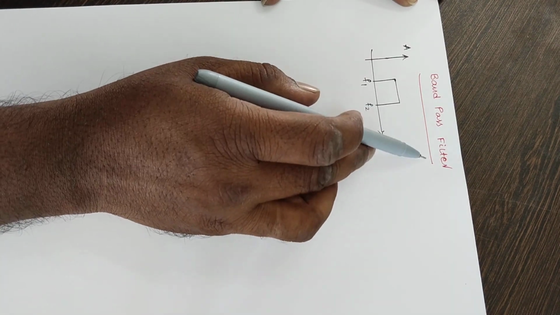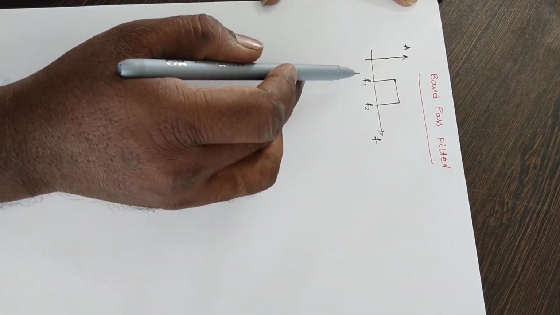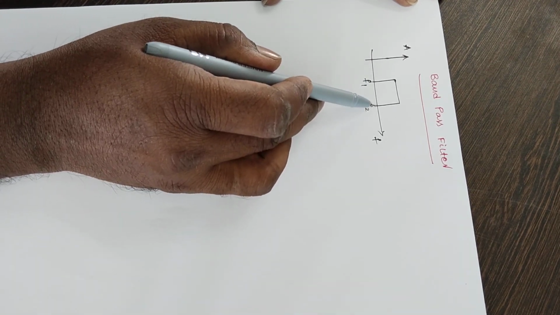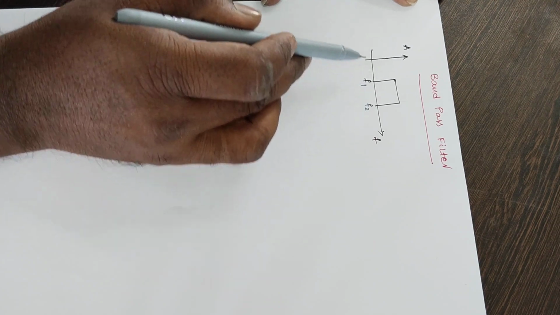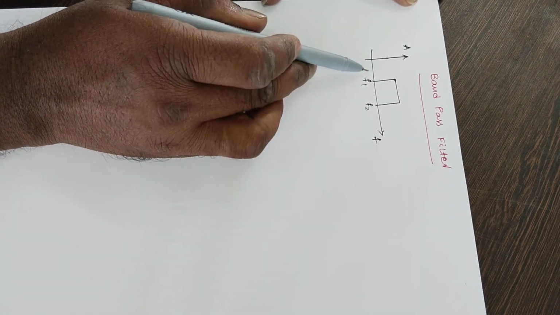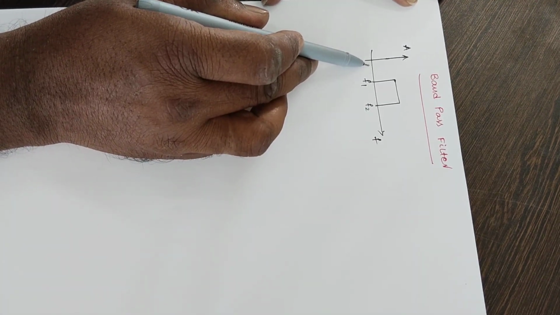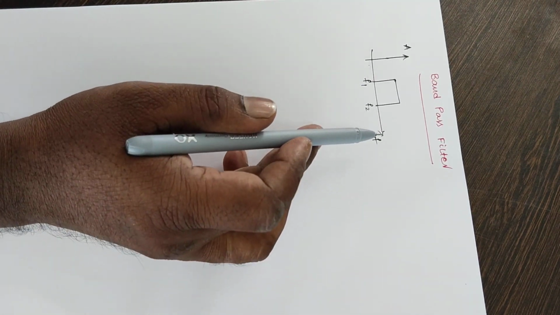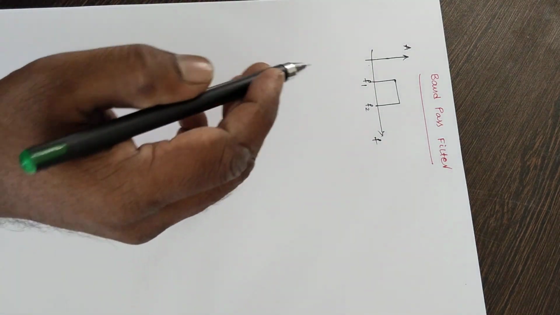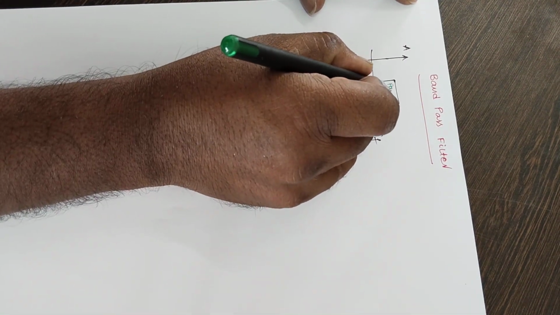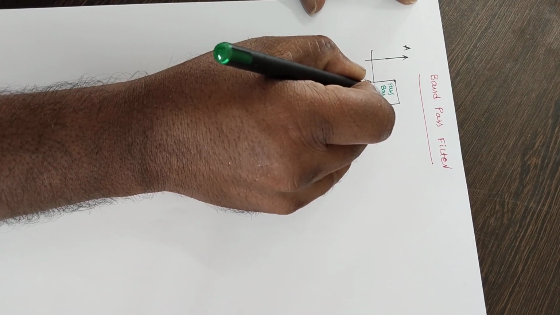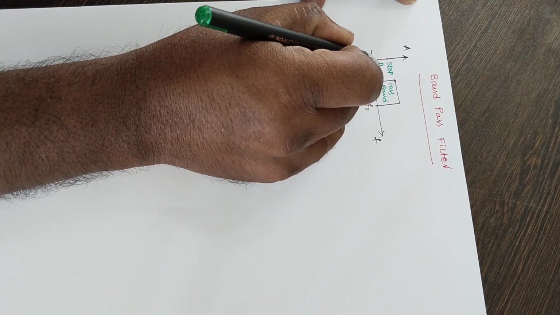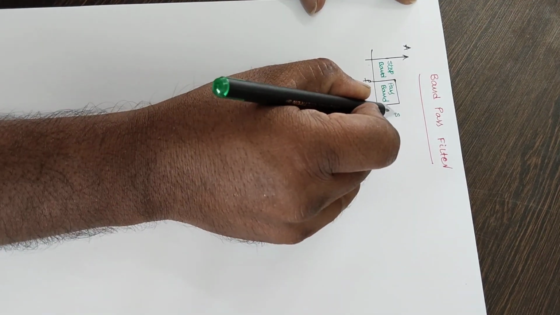This band pass filter is a filter which allows this band of frequencies and attenuates the signals below the lower cutoff frequency and above the upper cutoff frequency. So here I can say that this is the pass band, and these are the stop bands. This is also a stop band.